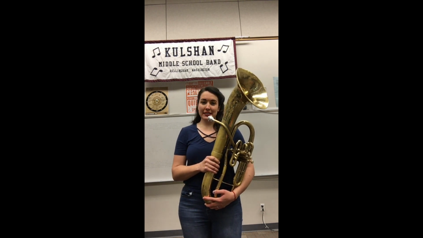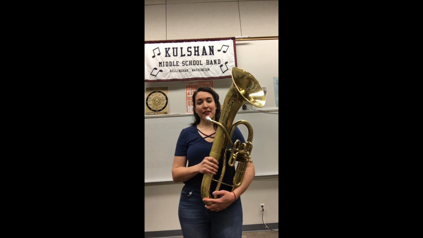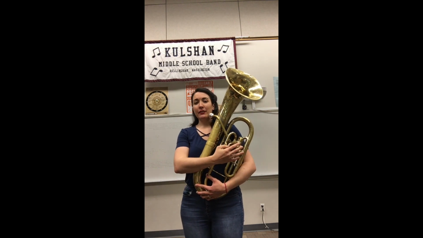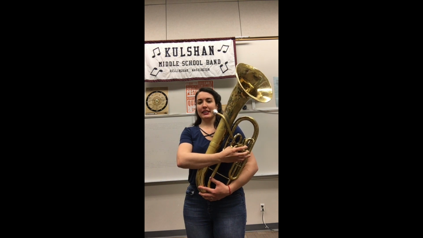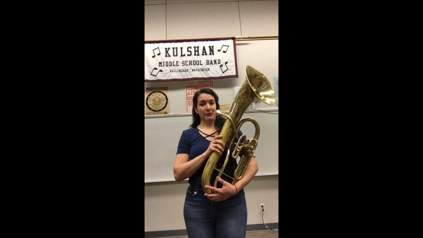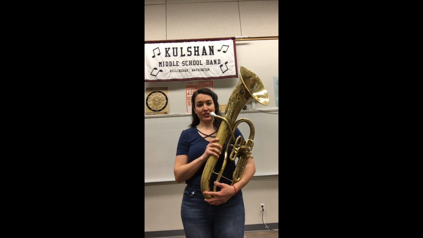Our last instrument is the baritone, or sometimes called euphonium. This is the lowest instrument that we'll be playing in 6th grade. In 7th grade, you'll have the option of moving up to a tuba, which is quite a bit bigger. You'll notice that the euphonium, or baritone, has keys just like the trumpet or the French horn. There's only 3 of them, but don't think that makes it an easy instrument. Every instrument comes with its challenges.